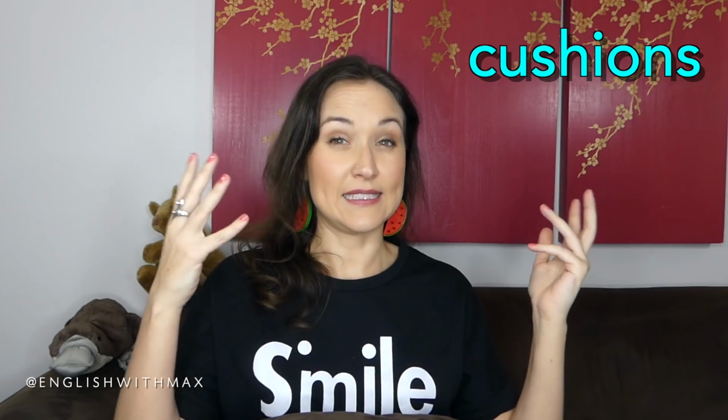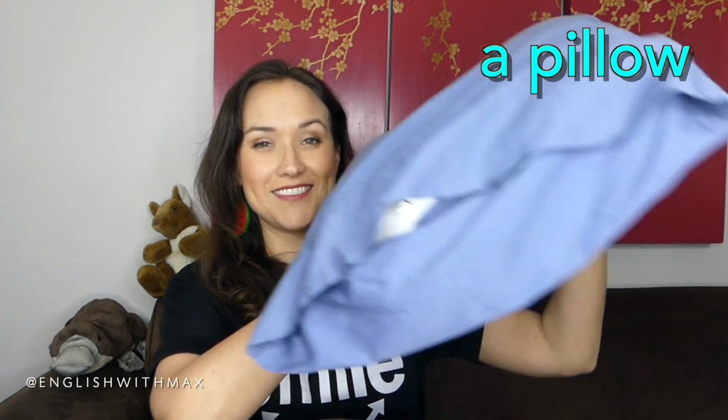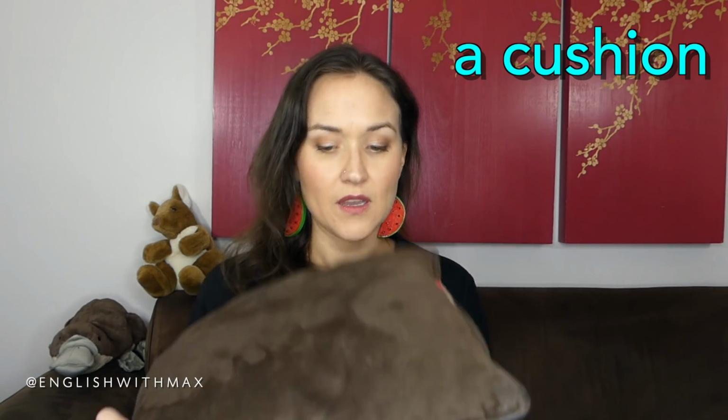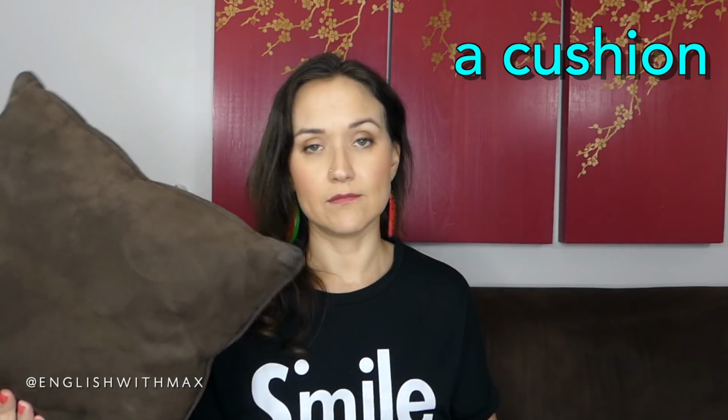First, we have a couple of cushions. Remember that there's a difference between pillow and cushion. This is a pillow. It's something that you sleep on. A cushion is normally something that's decorative. They come in all different shapes and sizes. They can be much smaller than this or much bigger than this. And they're not necessarily square.